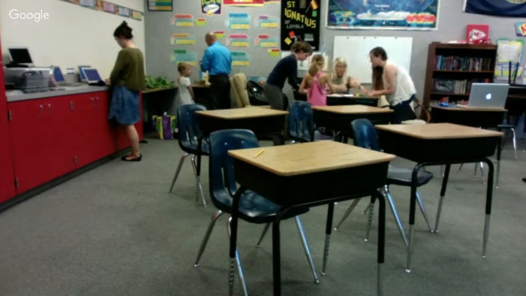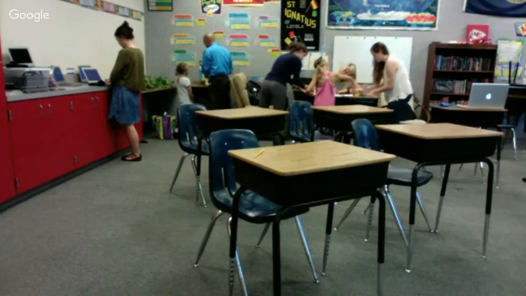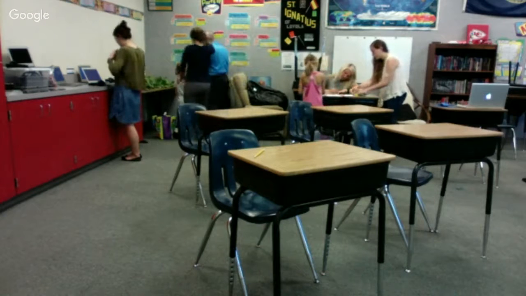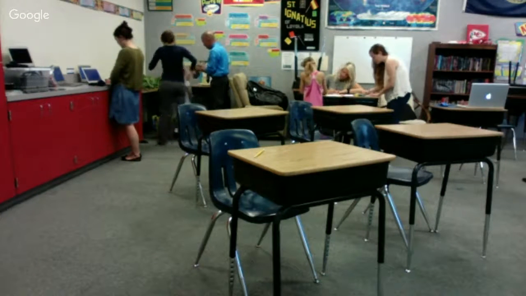Okay, so on this first one, we're all about plants. You can draw a picture of a plant in the front, and fold it through the top. It's been fun this week.